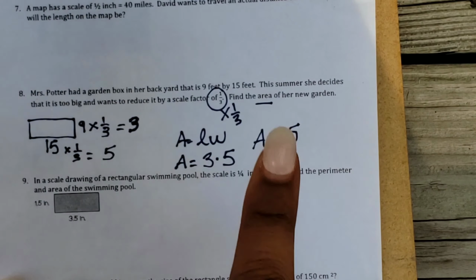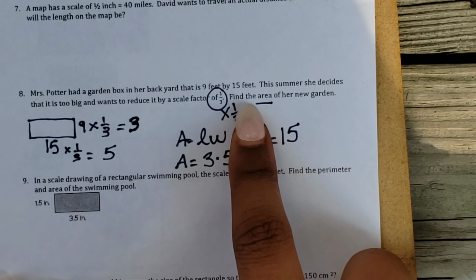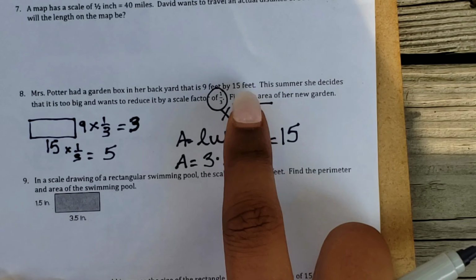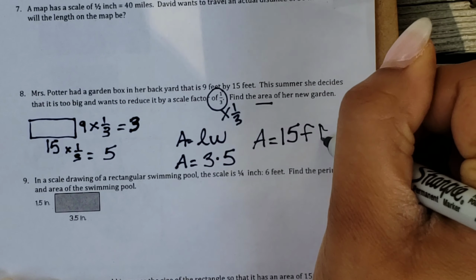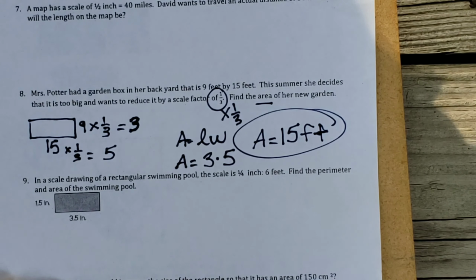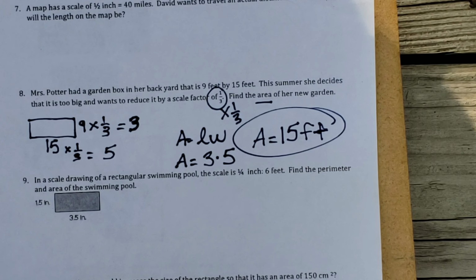All right. Let's do the unit on this one. It's going to be what? 15 what? Feet. And just to abbreviate, I'm just going to put FT. My marker bled just a little bit, but that's a T.